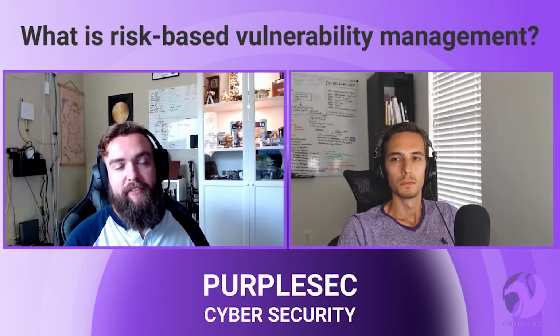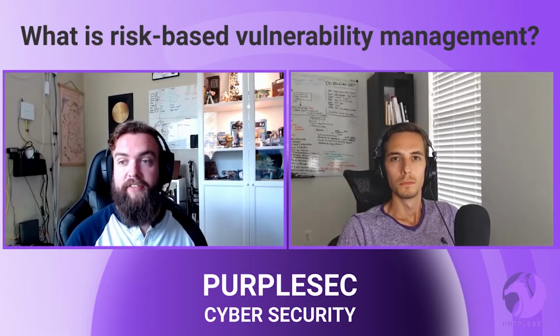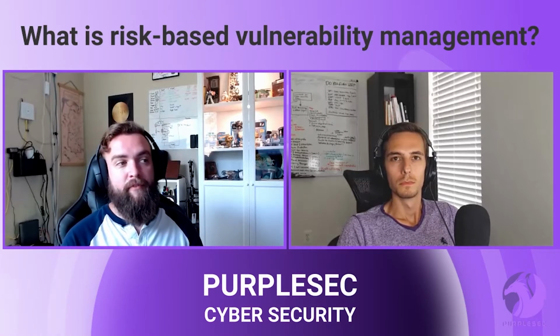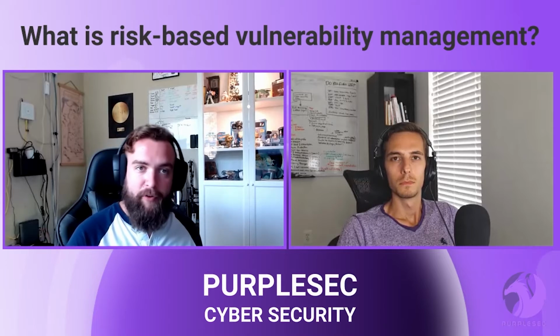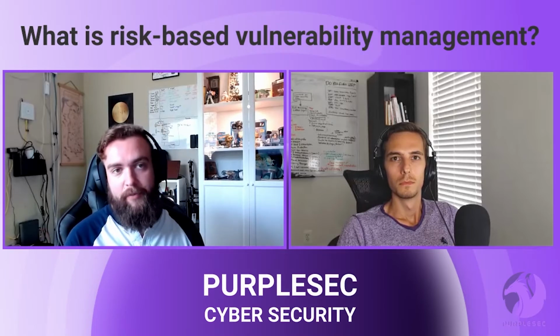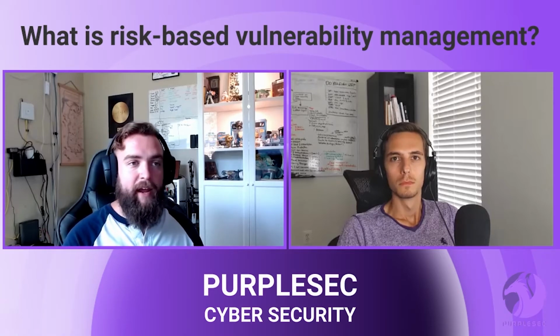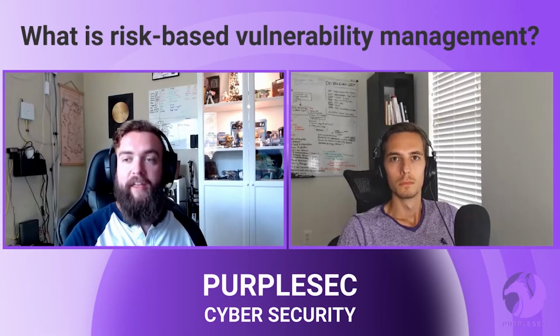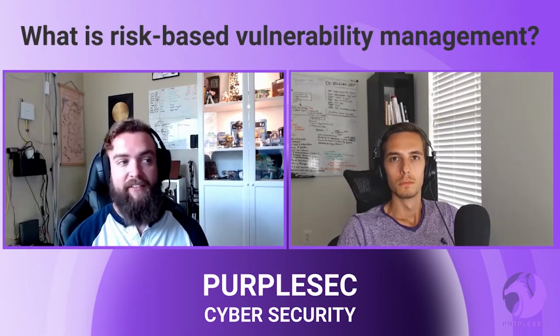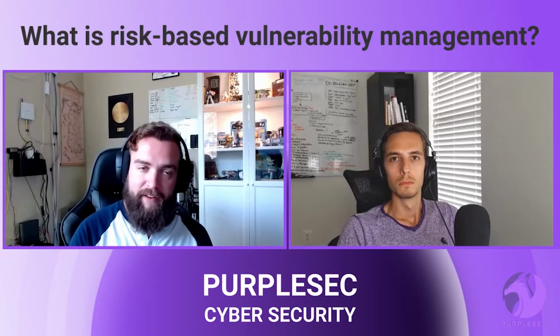What we're doing instead is we're assessing the entire landscape constantly at all times, and we're finding out not only where our vulnerabilities are, but are they exploitable? What is the impact if they were exploitable? How likely are they to be exploited? And then it's also assessing where that system is. So is it externally facing, is it internally facing?